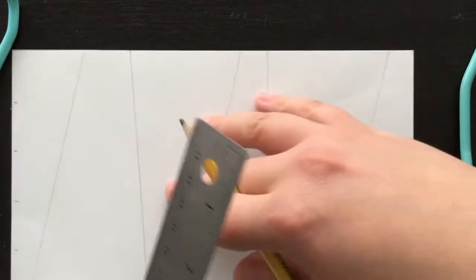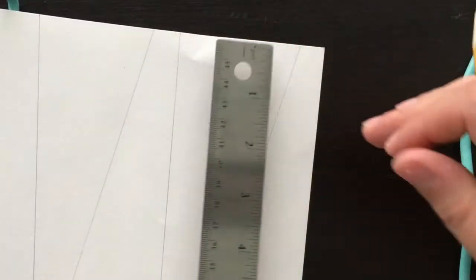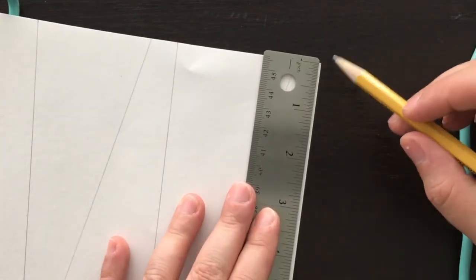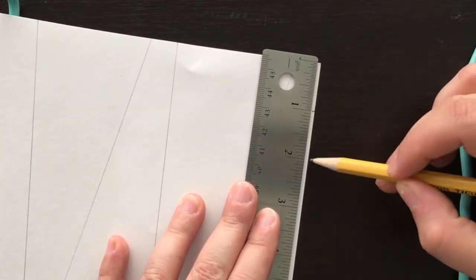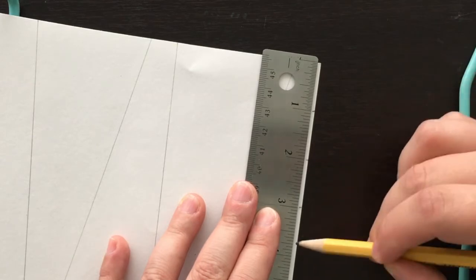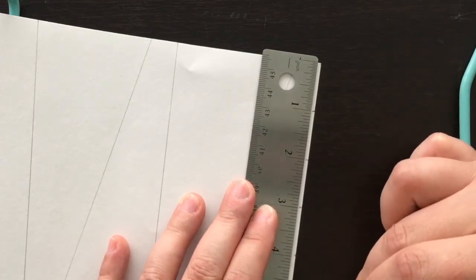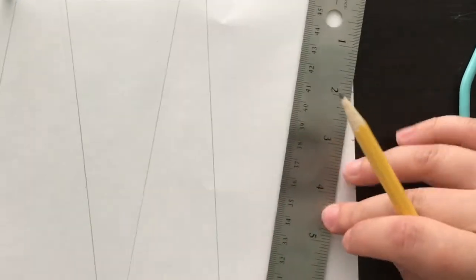Okay, and then I also have to do that on the other side of my paper. Just little baby marks. You don't want anything too big because you might end up having to erase. So as you can see, I also have that little 1/2 inch box down there. That is just fine. So that was pretty easy peasy.